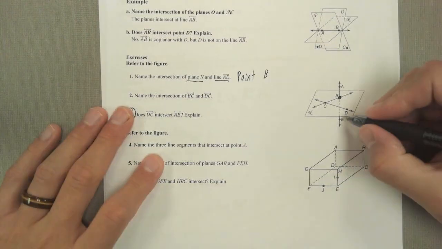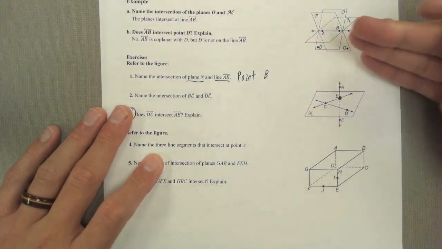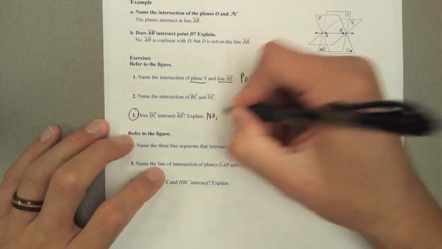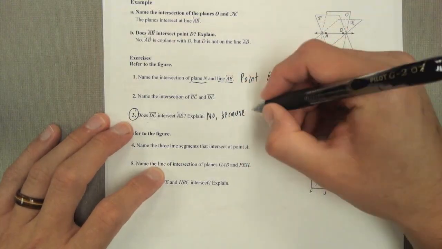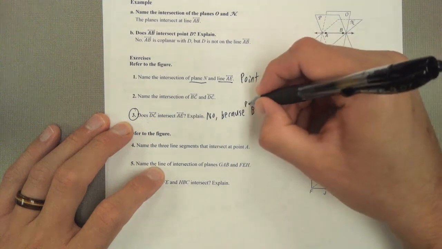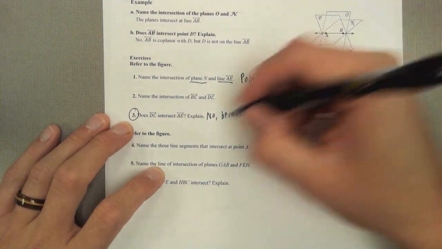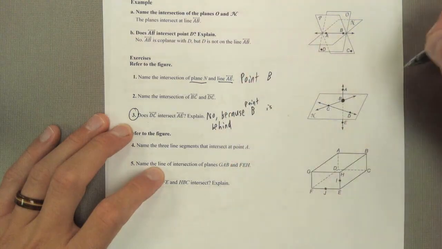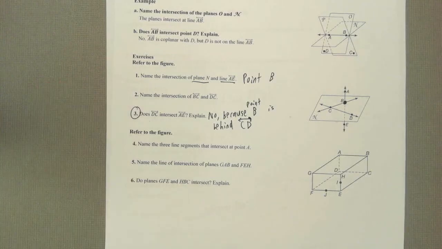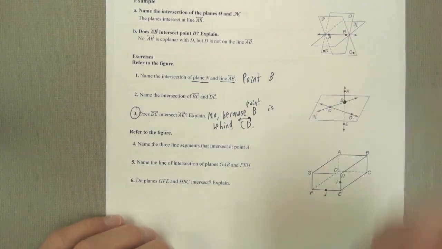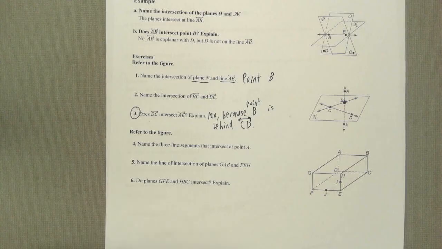You've got like a plane, and you got your pencil and it's just going through it, right? So you got to think in 3D. So no, they do not intersect here because it's behind that line. So they actually don't intersect. I'll go ahead and say something like because point B is behind line CD. Lots of explanations for that, but something like that is good. Cool. Next one.